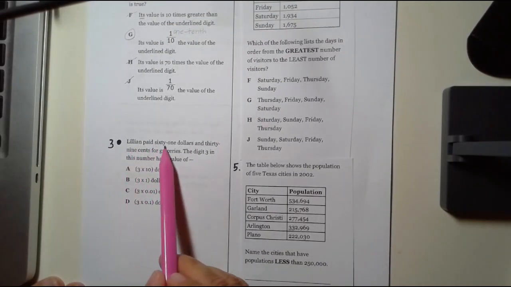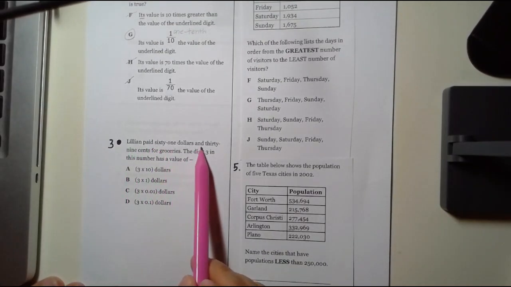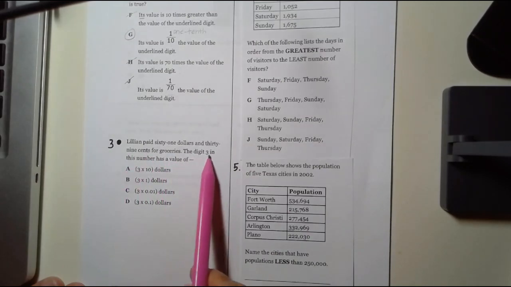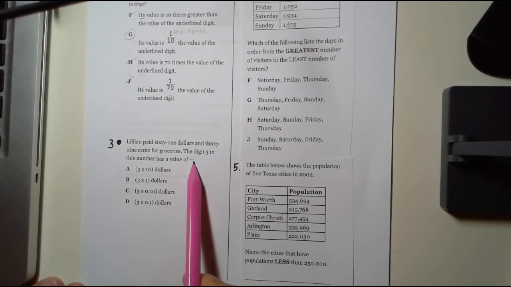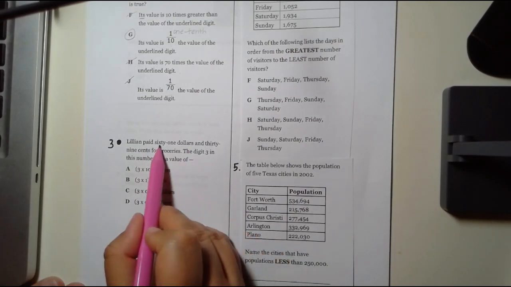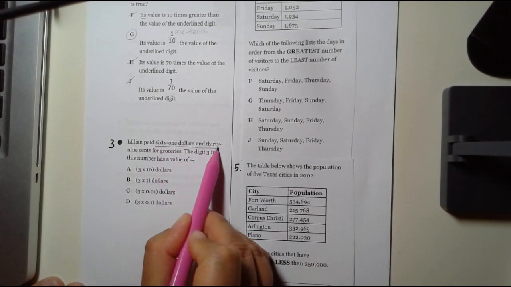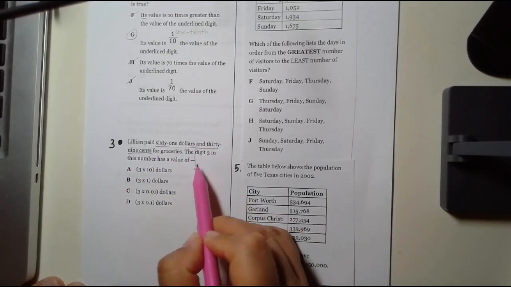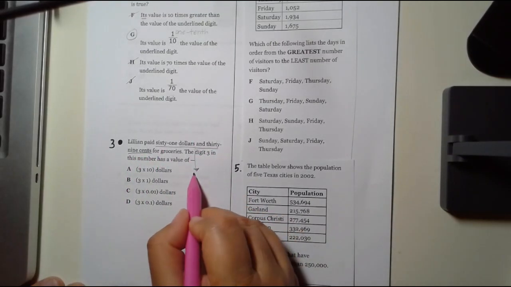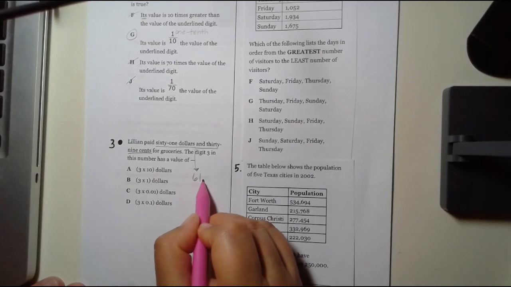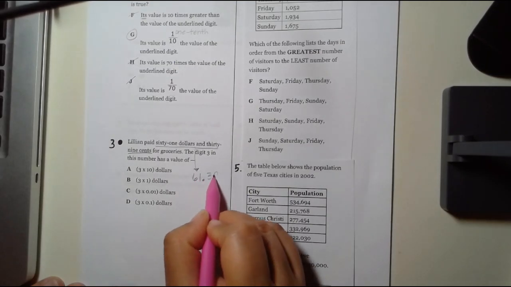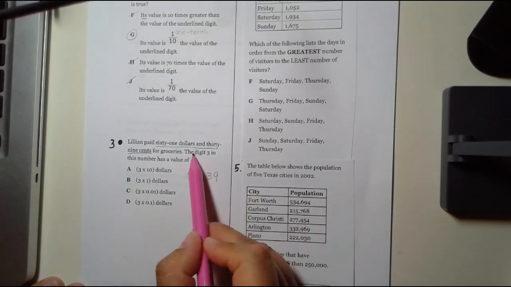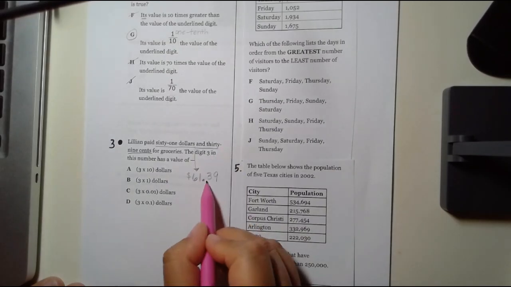3. Lillian paid $61.39 for groceries. The digit 3 in this number has a value of, okay, so let's underline what she paid, 39 cents. You know what? I'm going to come write that down here in standard form. So she paid $61.39. Okay? And it says what the digit 3. So I'm going to circle that.